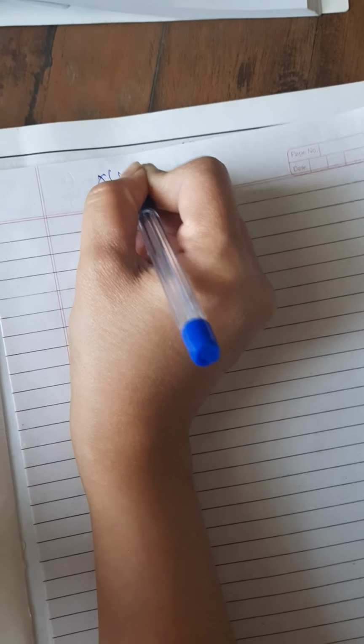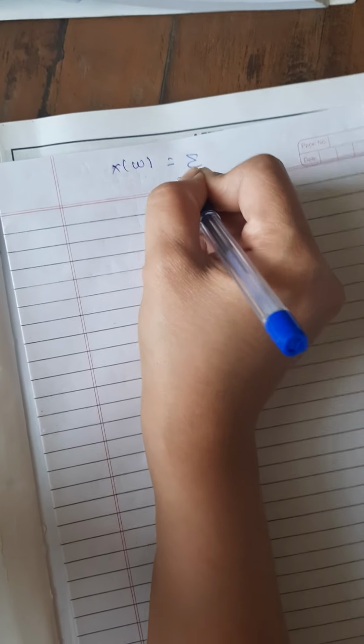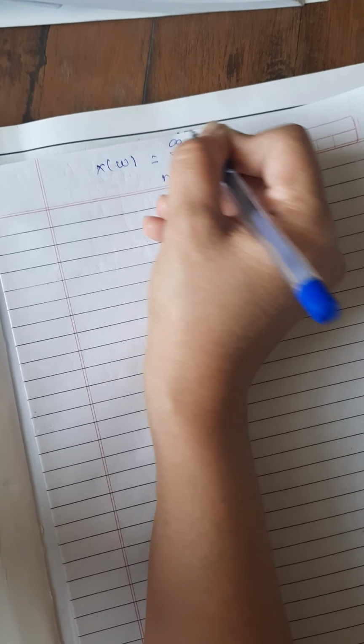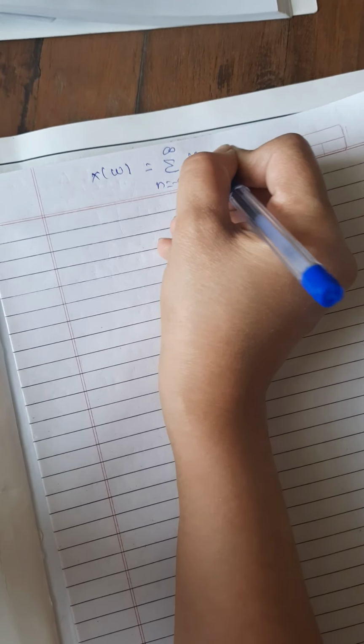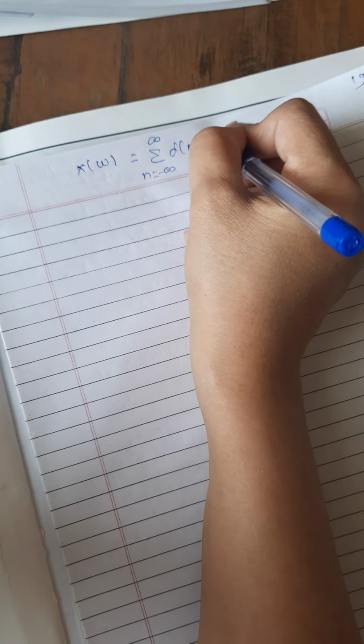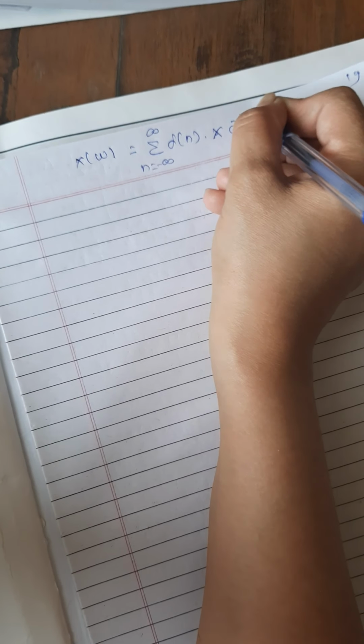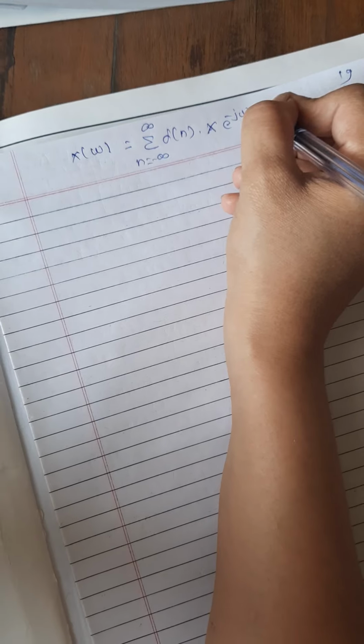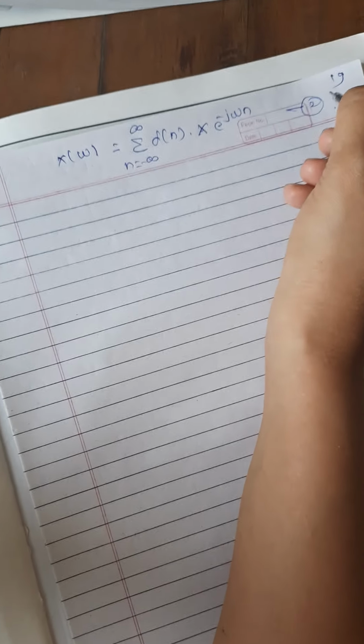So we can write X(omega) is summation n goes from minus infinity to infinity delta(n) e raised to minus j omega n, and this is equation number 2.